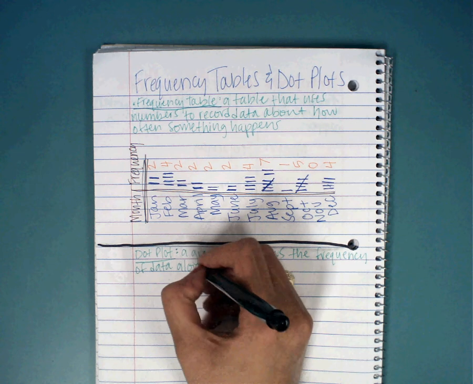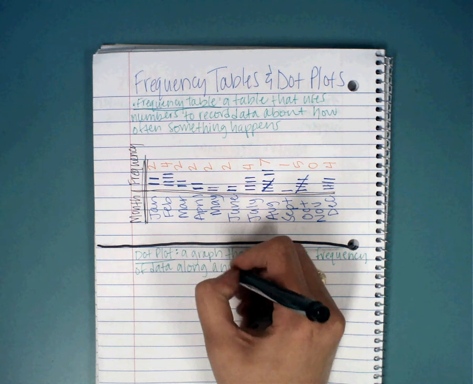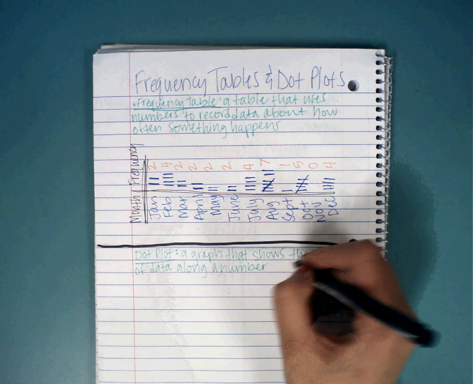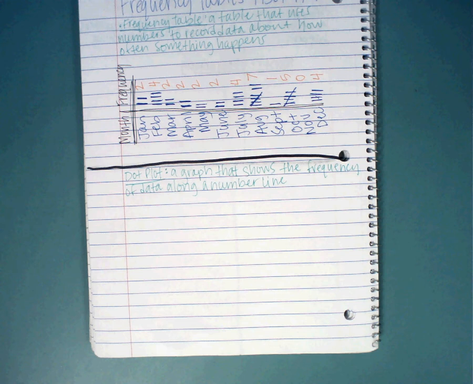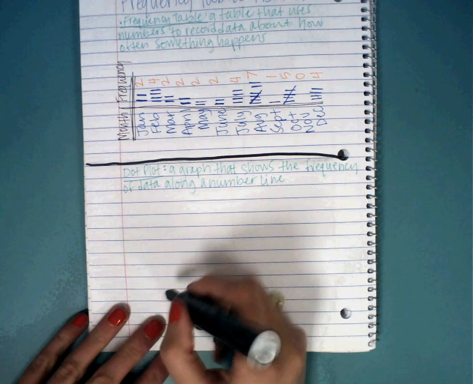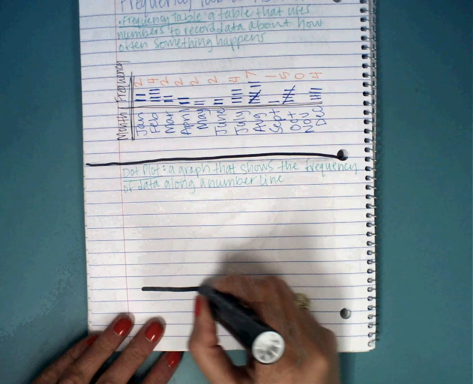Okay, so basically, did you hear that last part? Along a number line. So basically what I'm going to end up doing is drawing a number line down there at the bottom, okay? So I'm going to get a little bit thicker marker, I think. Yes, I am. Okay, so I'm going to draw a number line that goes across like this.